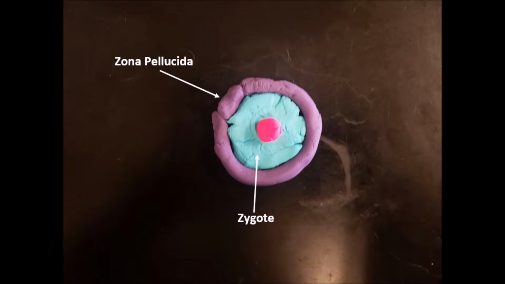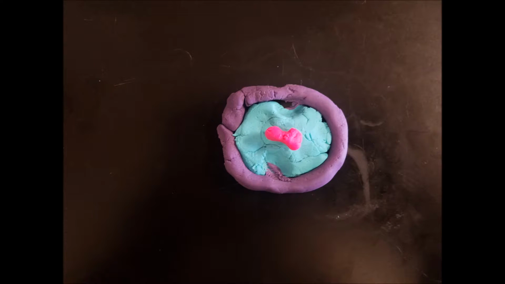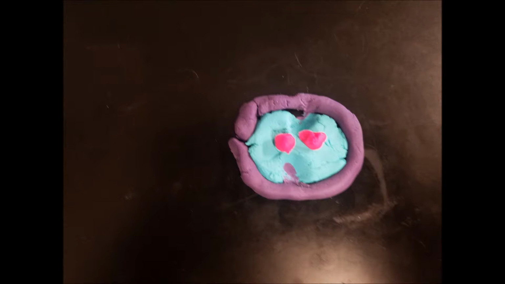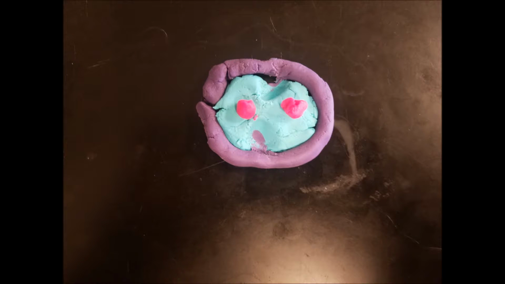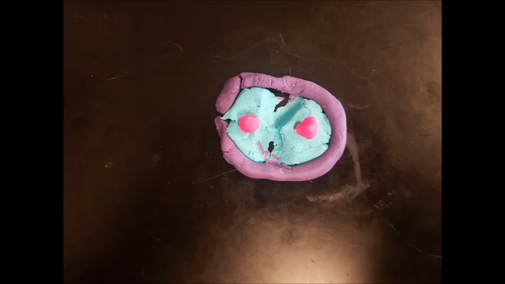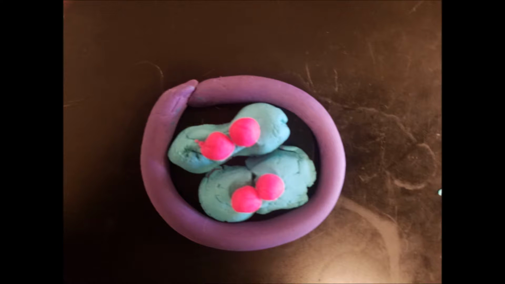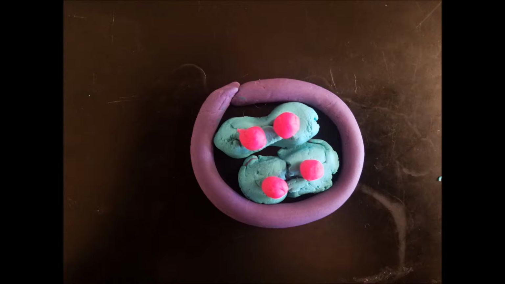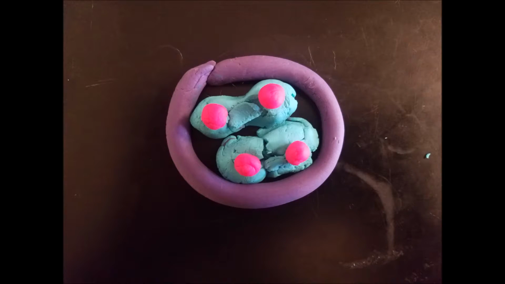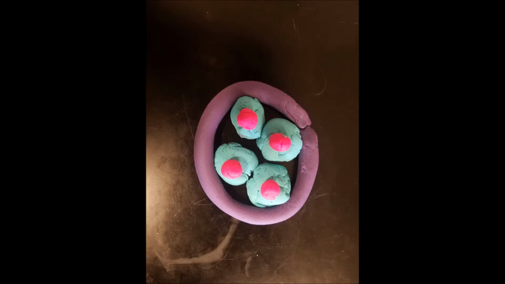The merged cell then begins a process known as cleavage, in which it divides without growing. The cell divides into 2 cells, then to 4, then 8, then 16, and finally into 32. This all happens in the zona pellucida. Cleavage stops at this ball of 32 cells, which is now called a morula. Fun fact, morulas are named after the Latin word for mulberry, due to their appearance.